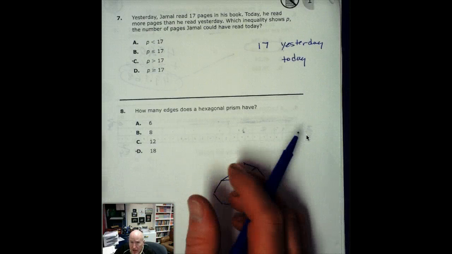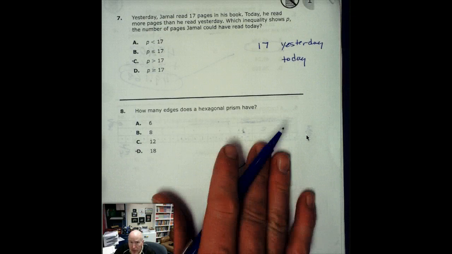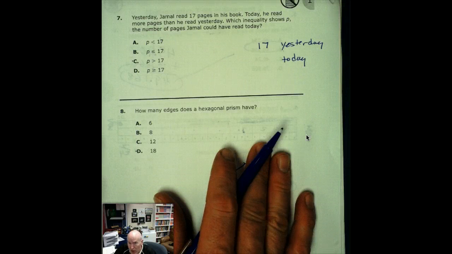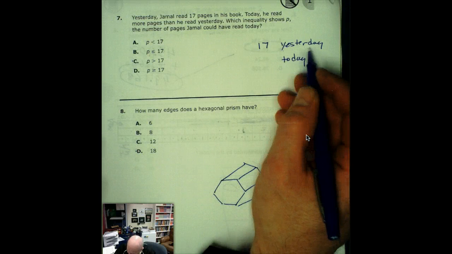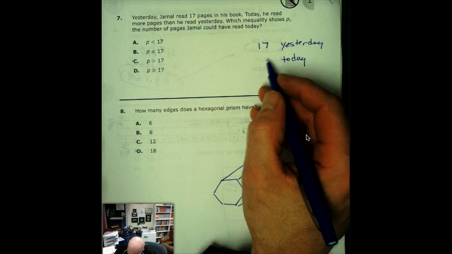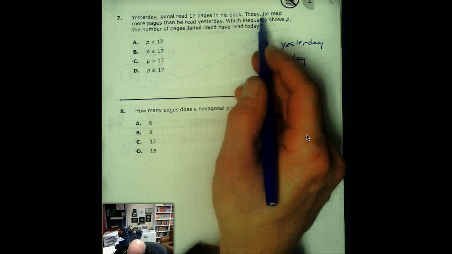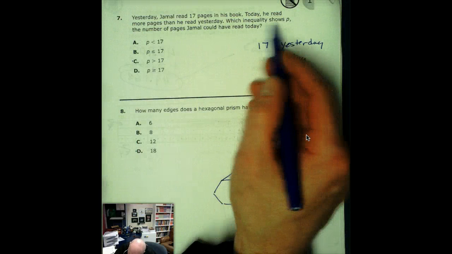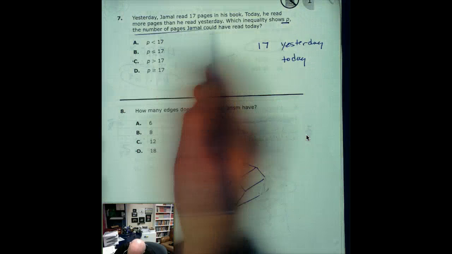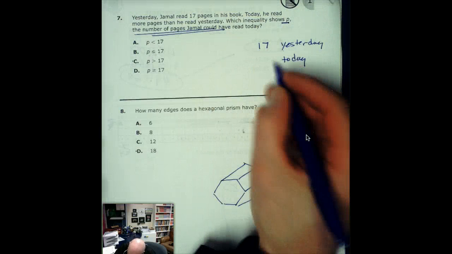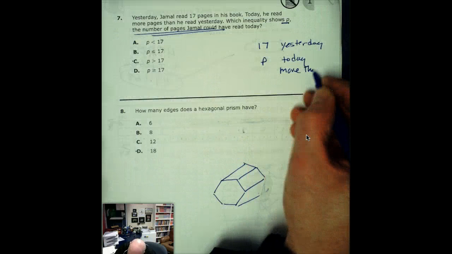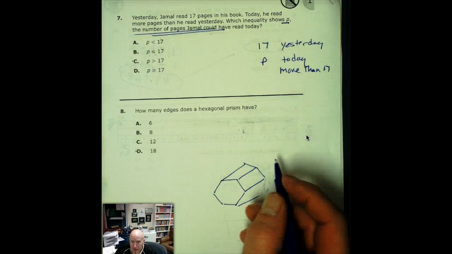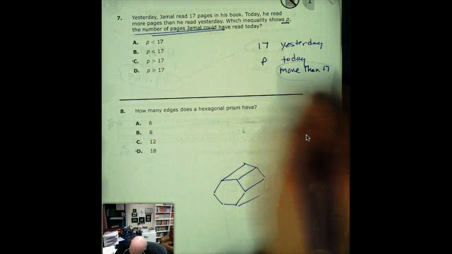Today he read more pages than he read yesterday. Which inequality shows P, the number of pages Jamal could have read today? Well, he read 17 yesterday, and today he read more than that. Okay, he read more pages than he read yesterday. So P is going to be today, which is more than 17, right? Because that's what he read yesterday. We know it's going to be more than that.